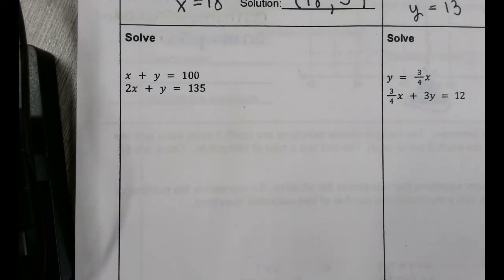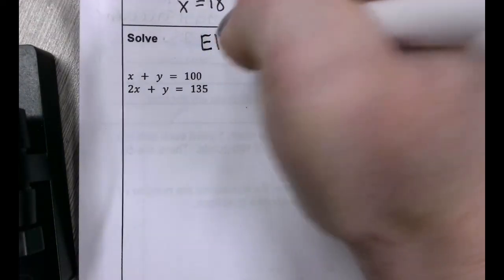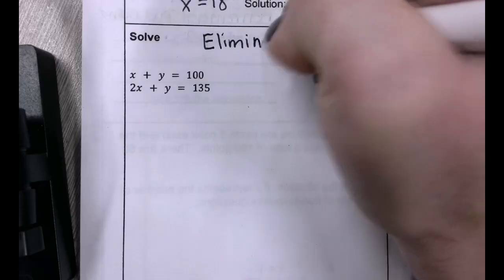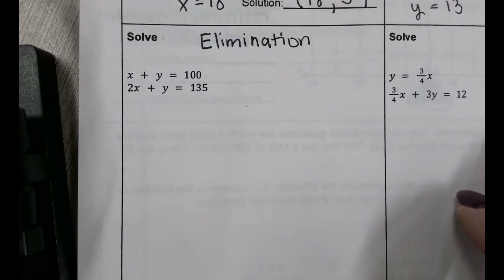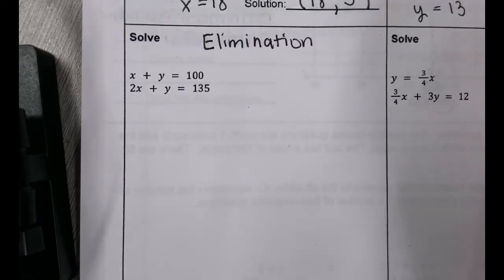Good morning. I've been doing a lot of substitution lately, so I'm going to mix it up and do elimination. Remember, when you're solving a system, you can do it any way. You can do substitution, elimination, or graphing. It doesn't matter.